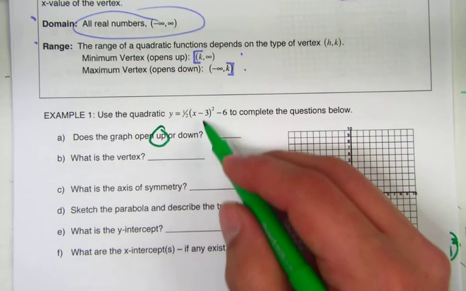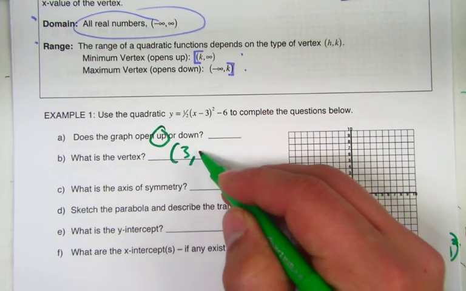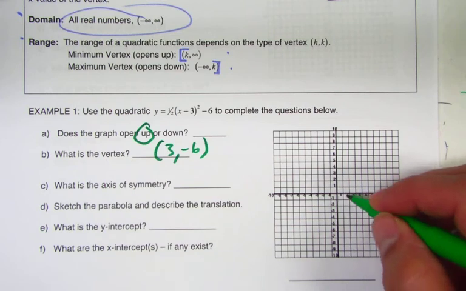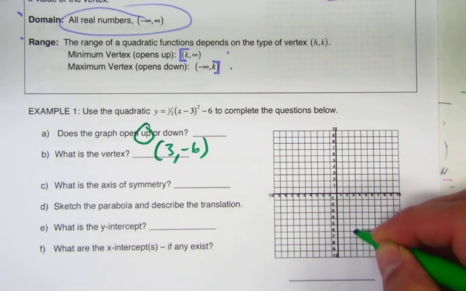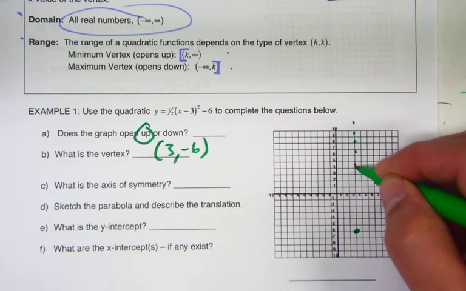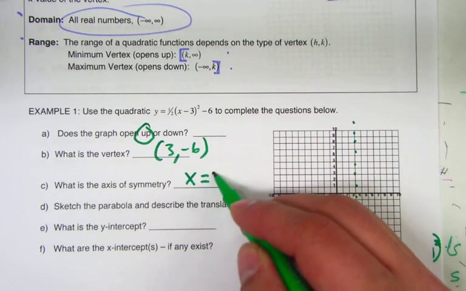Okay. The vertex looks like we're at positive 3 and then negative 6. So I'm going to put that on the graph. 1, 2, 3, negative 6. There it is. The axis of symmetry, remember that that's going to go straight through the vertex. So the equation for that is going to be x equals 3.